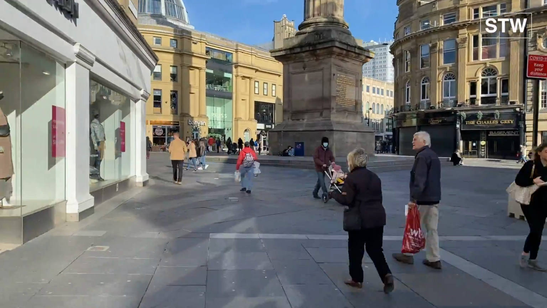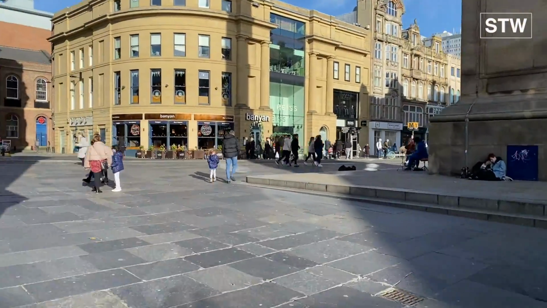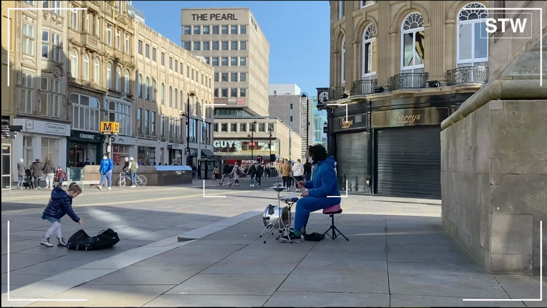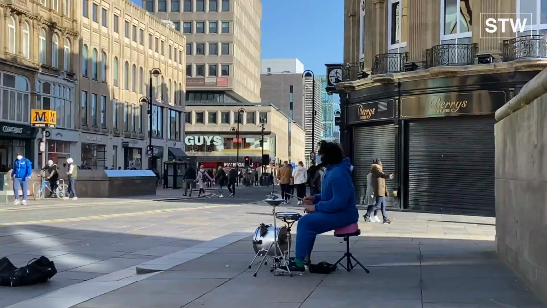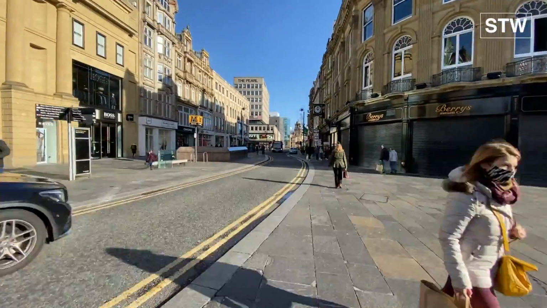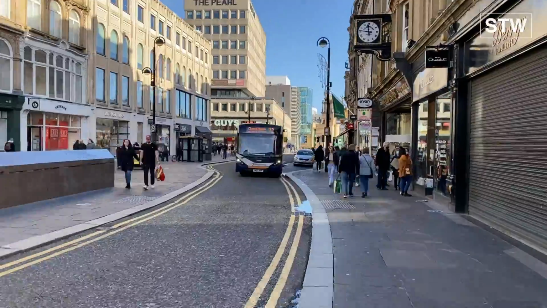So moving back past the monument into Blackett Street, trying to pick up not just architecture but the things that are occurring as we pass through the urban environment. Approaching Northumberland Street again.